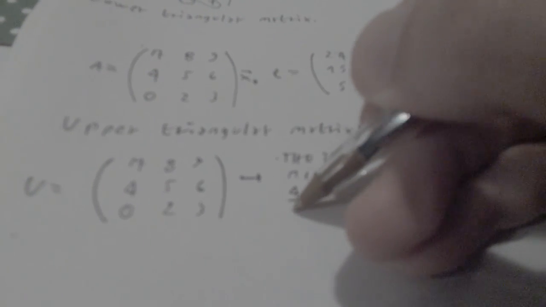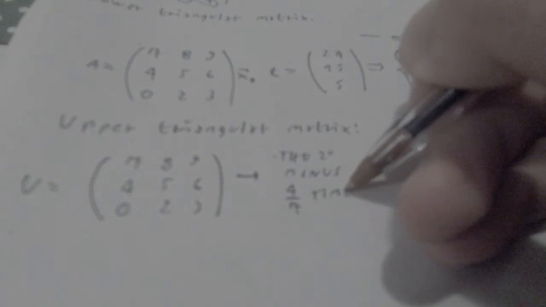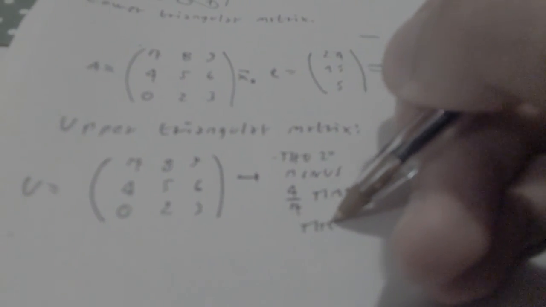So I'm just going to do the second row minus 4/7 times the first one. This is going to be our first multiplicator.